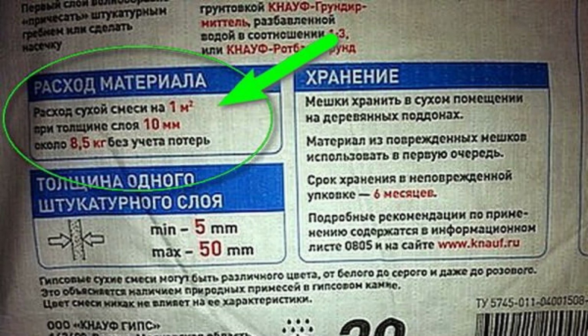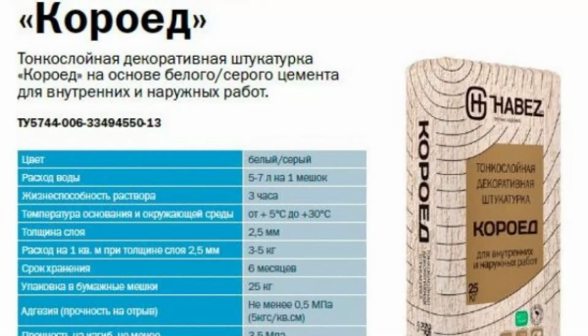Let's do a quick example calculation. Let's say you're plastering a wall that's 10 square meters. You're using a cement sand mixture and planning for a 20 centimeter thick layer. First, you need to convert the thickness to meters, which is 0.20 meters. Then, you multiply the wall area by the thickness. 10 square meters multiplied by 0.20 meters equals 2 cubic meters.